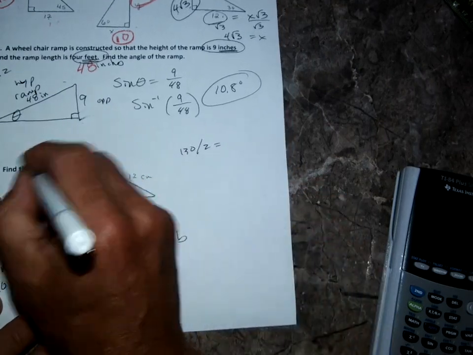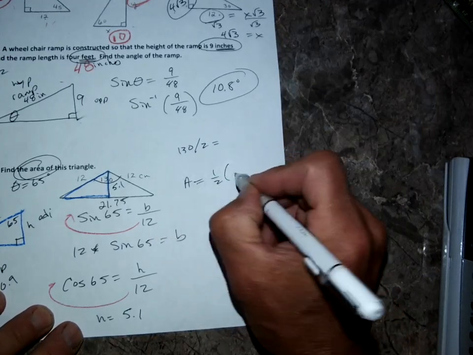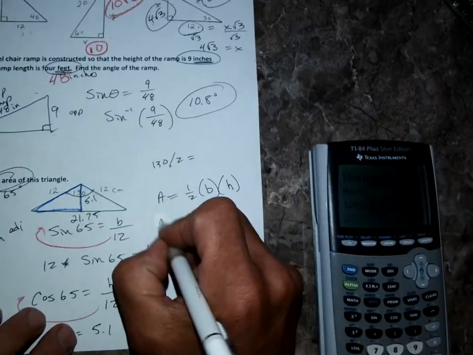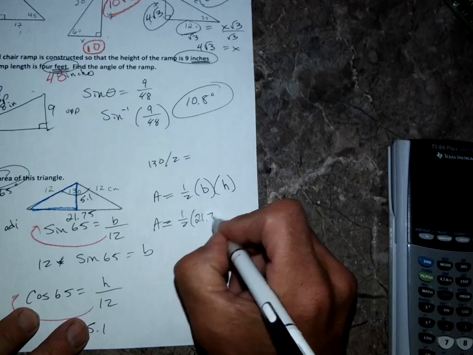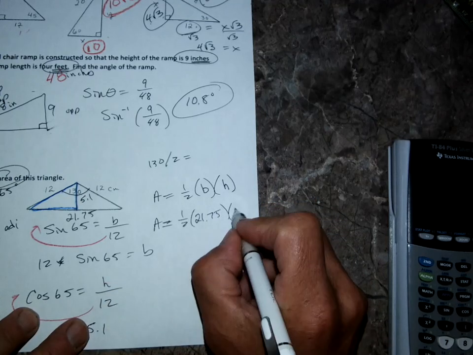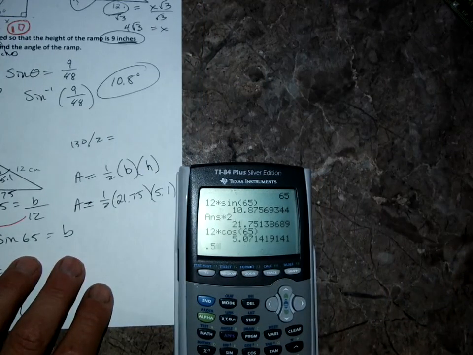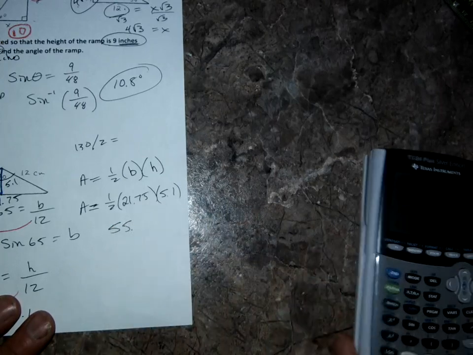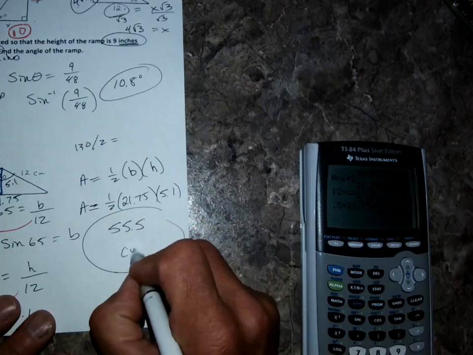Okay, now, area of a triangle, because that's what we're trying to do. Why do we need all this? Well, the area of any triangle is 1/2 its base times its height. So area is equal to 1/2 its base, which is 21.75, times the height, which is 5.1. Now I'm just going to use my calculator: 0.5 times 21.75 times 5.1, and I get an answer of about 55.46. I round it up to 55.5 centimeters squared.